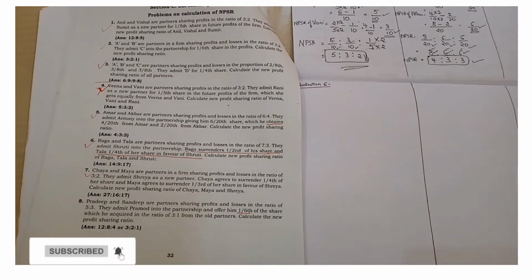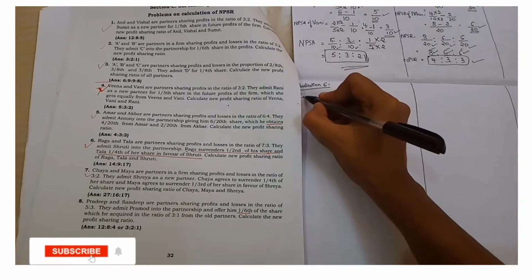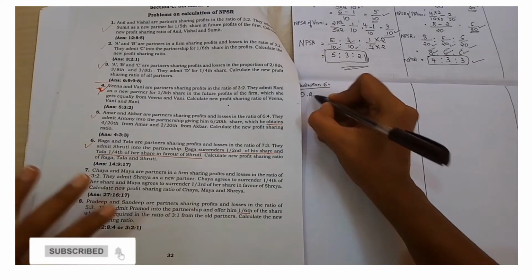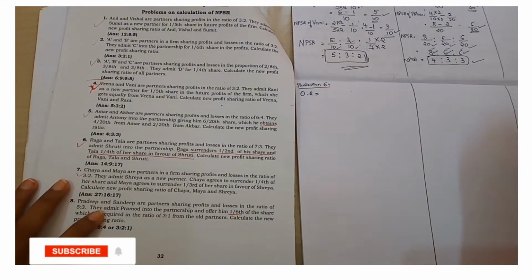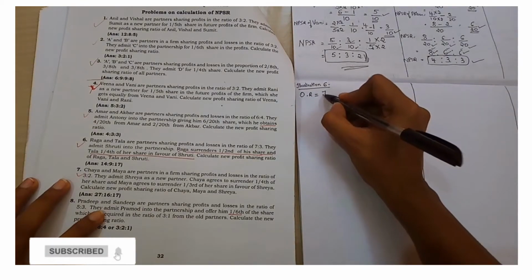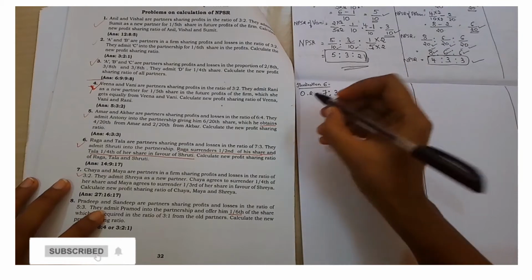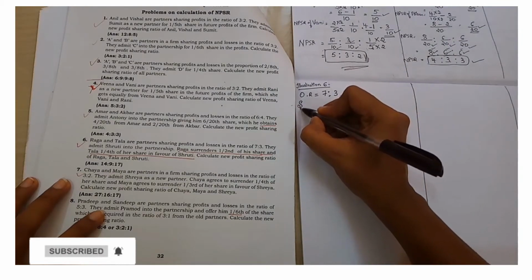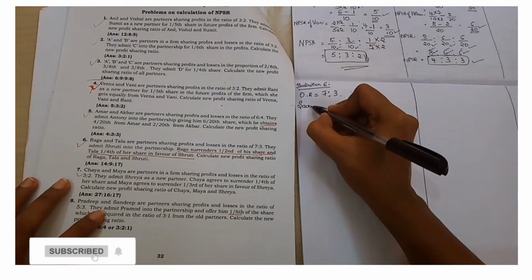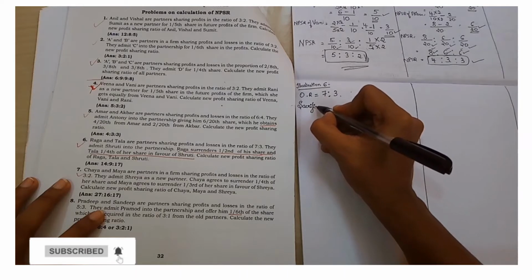First we will write what is the old ratio. Let us write the old ratio as it is. So old ratio is given in the ratio 7:3. All right. Now how to calculate the sacrifice ratio when the share of new partner is not given?